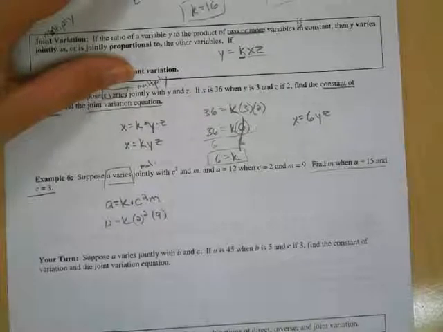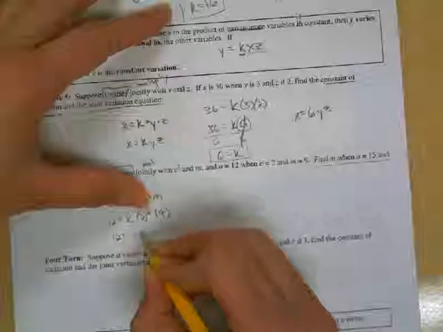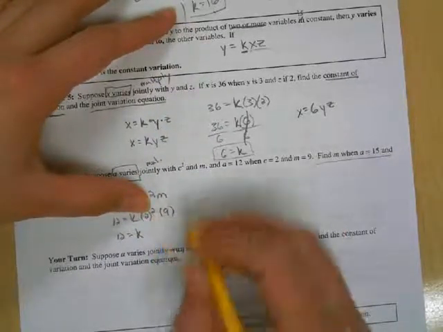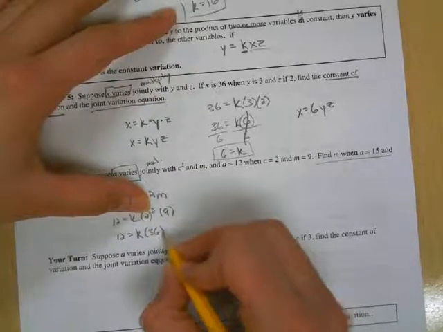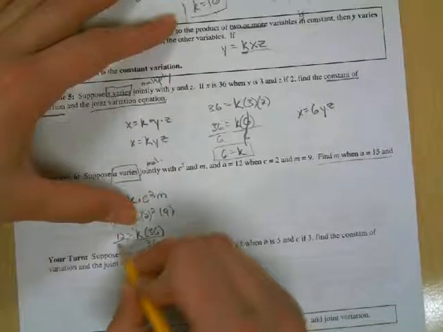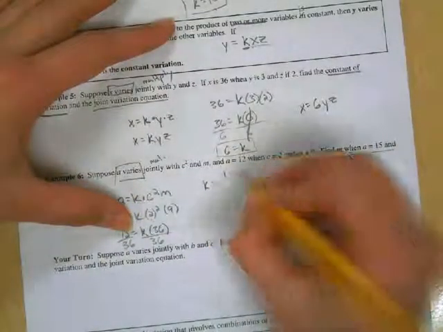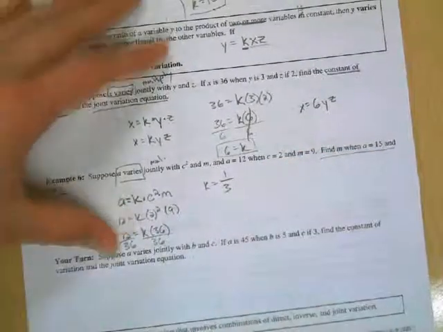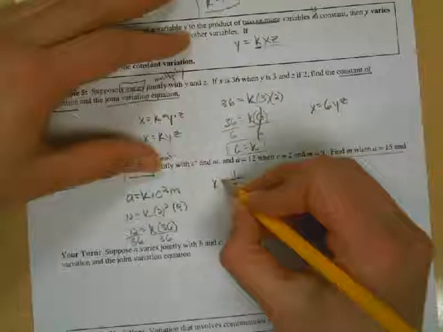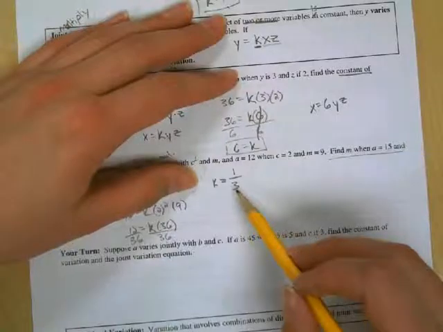Order of operations says square first, so 12 is equal to K times 2 squared, which is 4. 4 times 9 is 36. Divide by 36. K is equal to 1/3. 12 goes into 36 3 times: 12, 24, 36. Do not plug this into your calculator and get a decimal and round it.